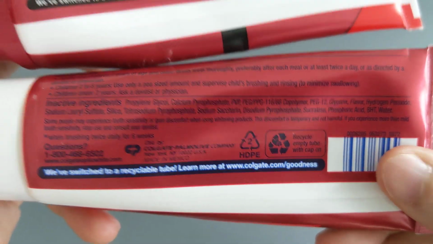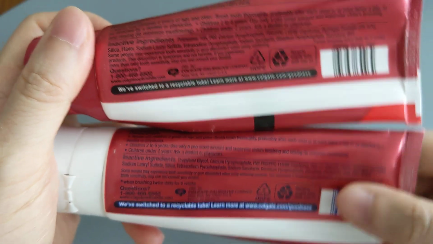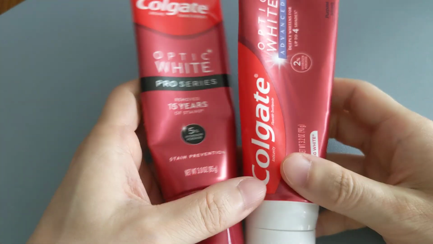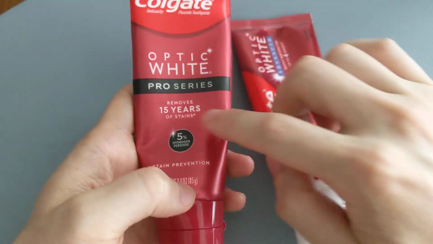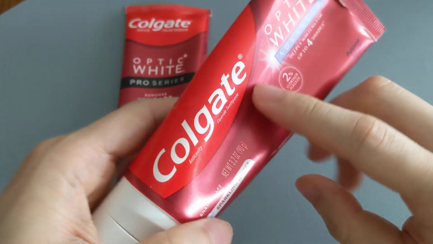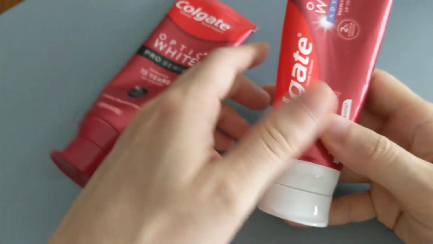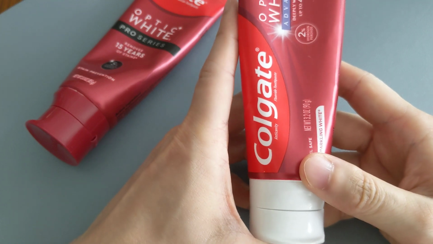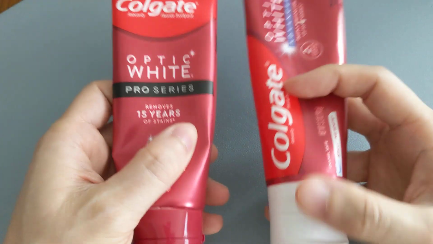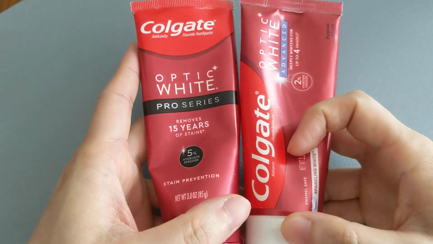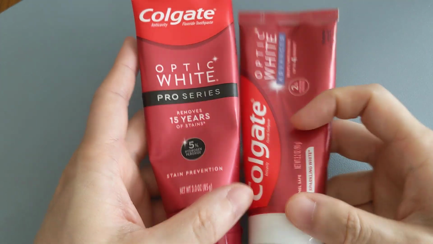Just to let you know, they share 13 of the same ingredients. So pretty similar. The only difference is in 5 ingredients. The Pro Series has Poloxamer 105, while the Advanced toothpaste has propylene glycol, PEG-12, glycerin, phosphoric acid, and water. So those are the 5 different ingredients between them. Otherwise, 13 of them are nearly identical.